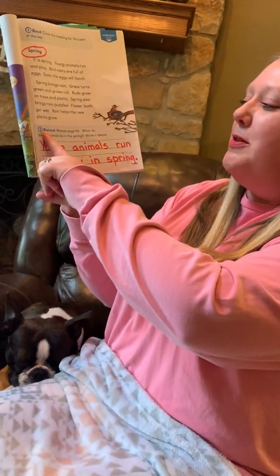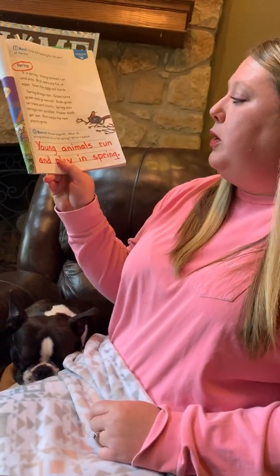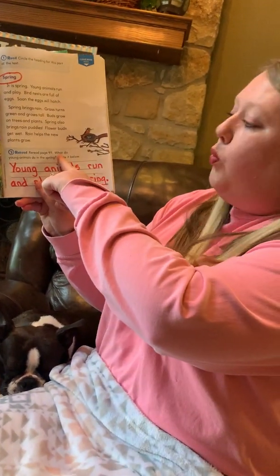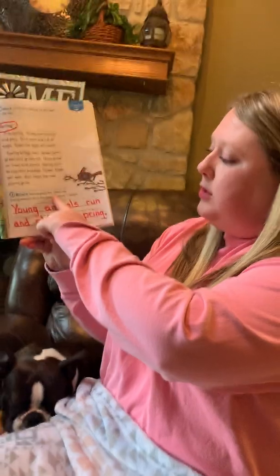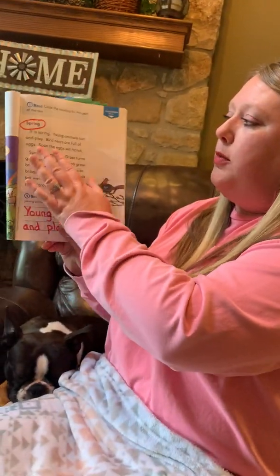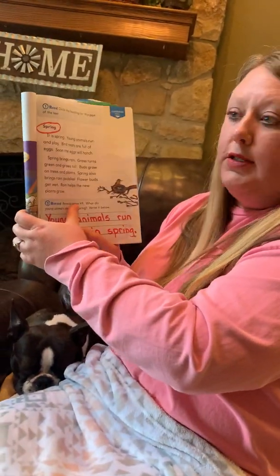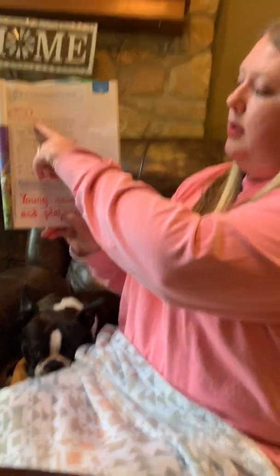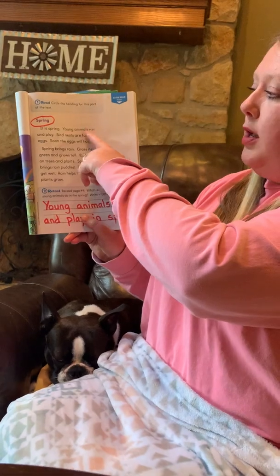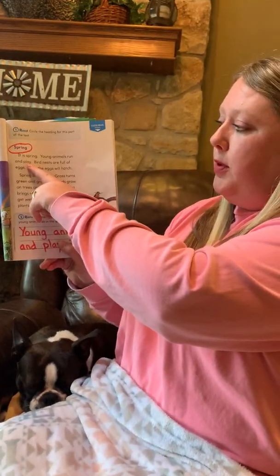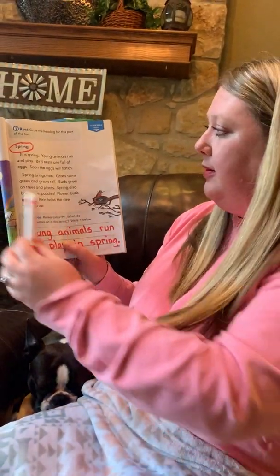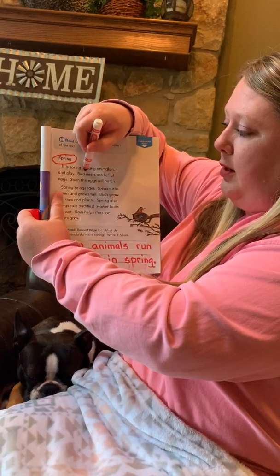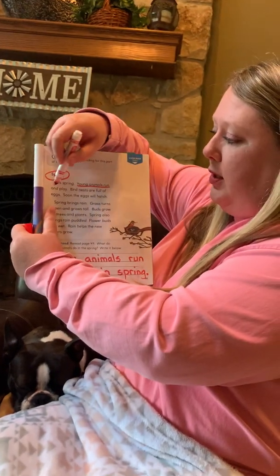So we're going to go ahead and do the bottom. We're going to reread page 49, and it says to answer this question: what do young animals do in the spring? Oh, so I'm going to have to go back up here and read and see what young animals do. Okay, so it says, it is spring. Young animals run and play. Ooh, I can stop right there. I've already found my answer. I'm going to kind of underline it. This tells me right here what the young animals do in the spring.